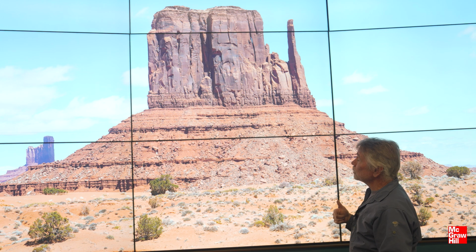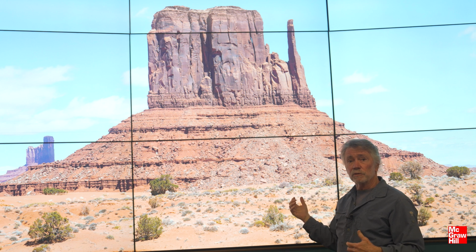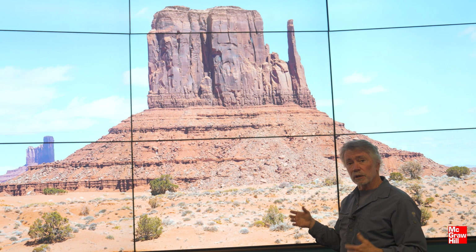And another component is the shape of the rocks. In this case, this is described as a mitten because it looks like a mitten.